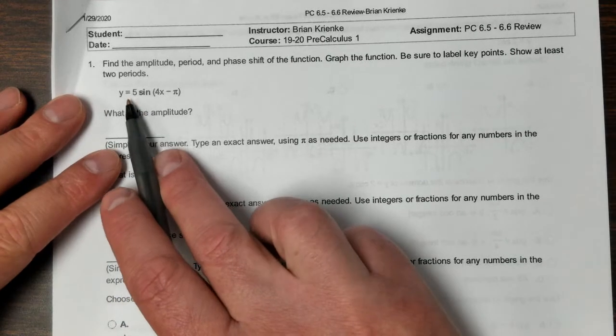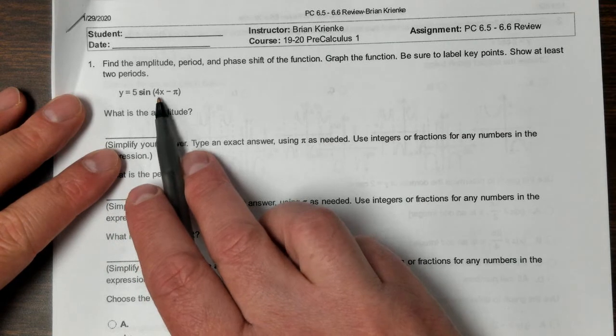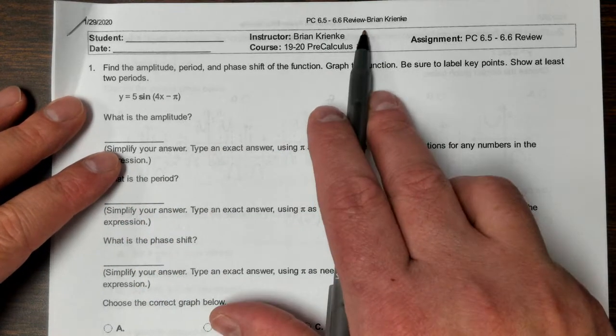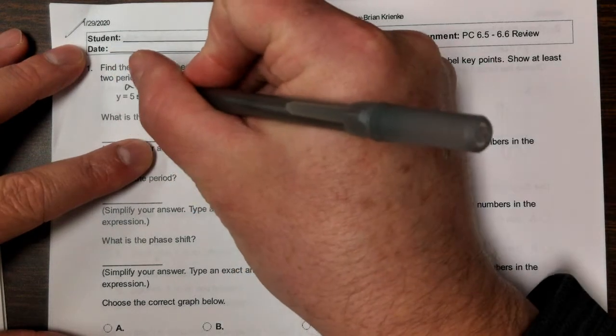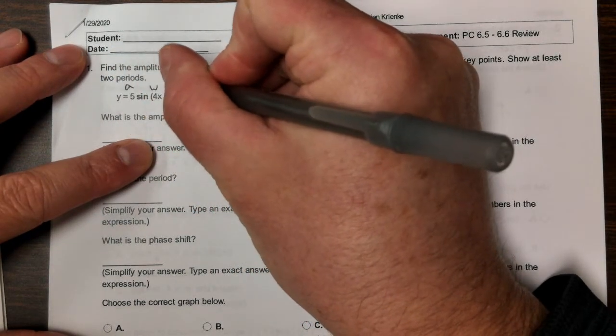Okay, so y equals 5 sine 4x minus pi. This is the review for your test. So remember, it goes A, w, and then phi.